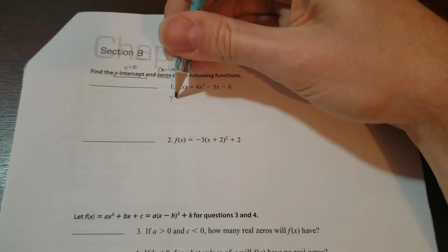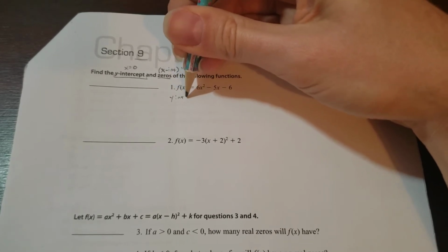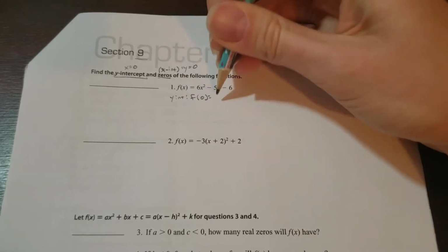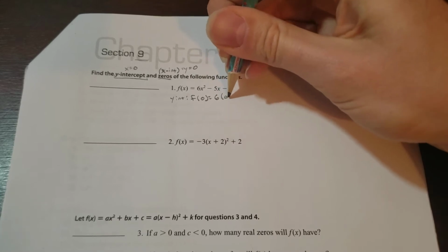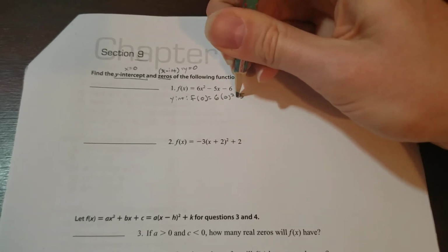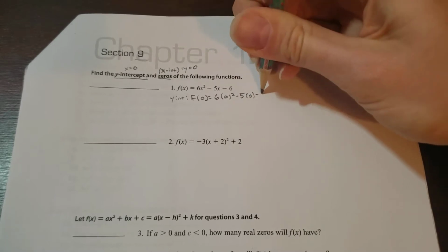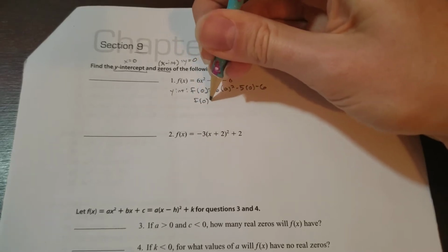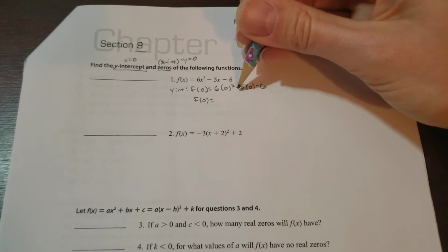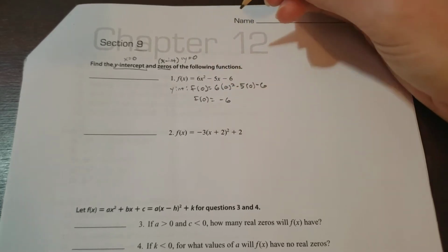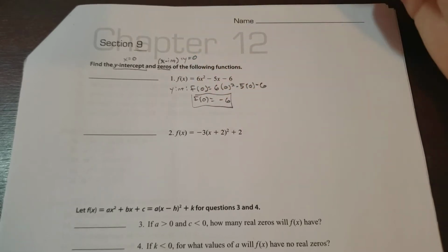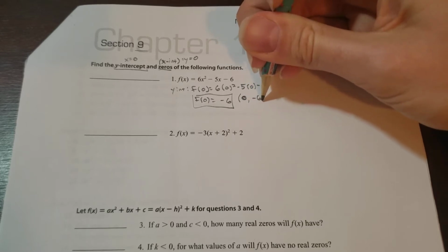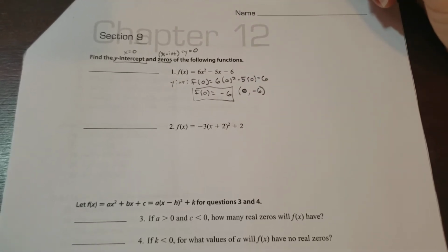Okay, so for the y-intercept, that is f of 0 equals, well, x equals 0 squared minus 5, 0 minus 6. Okay, so f of 0 equals, let's see, that's 0 minus 0 minus 6. So that's our y-intercept. Again, that's going to be x is 0, comma, negative 6. If we wanted to be most specific.